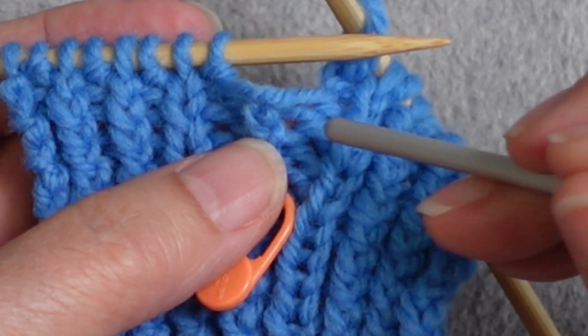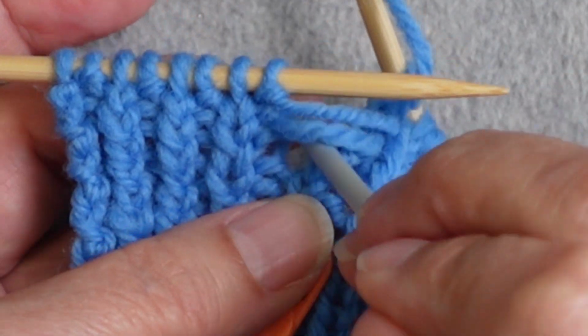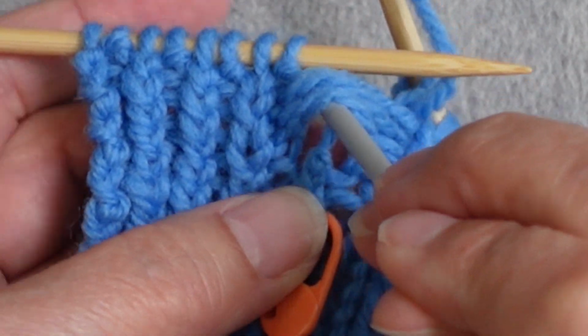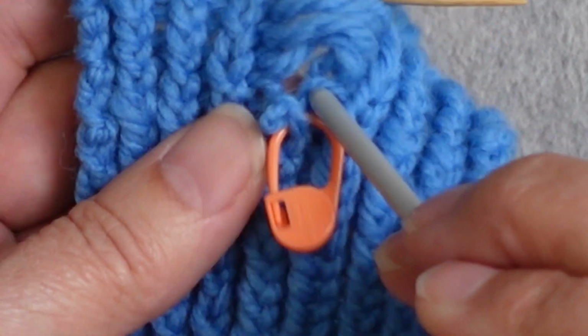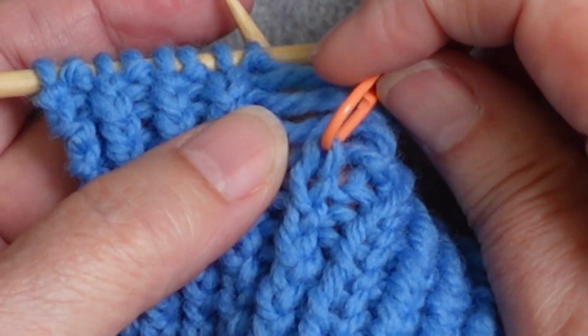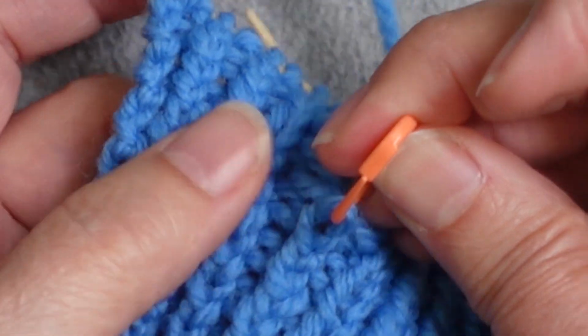I'm going to use the blunt end of my crochet hook to help me get these out, because the twisted stitches are a little harder to pull out. They're a little bit tighter. So I've come down to this stitch. So here is that stitch. I'm going to take this out.